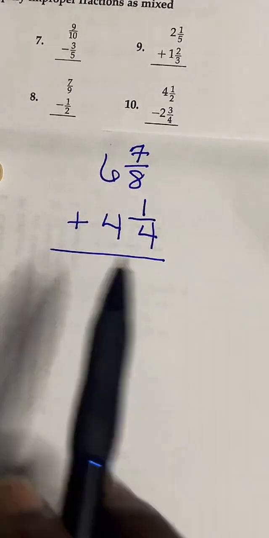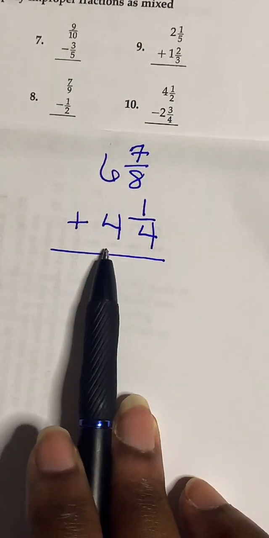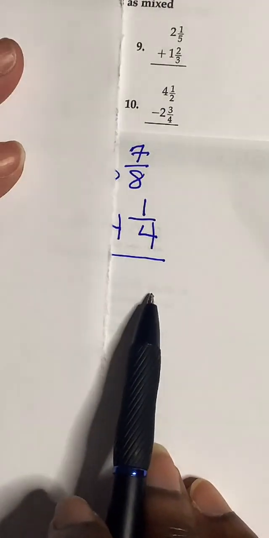All right. So the 6 and the 4, we're going to leave alone for a second. We're just going to focus on the 7/8 plus the 1/4. So what do 8 and 4 have in common? You're not using a calculator. Good, 8 as the denominator. Good, Sandra, 8. Good, Janice, 8. Okay, 32 will work, but 8 will be so much better. You could still get the same answer with the 32, but 8 will be so much better.